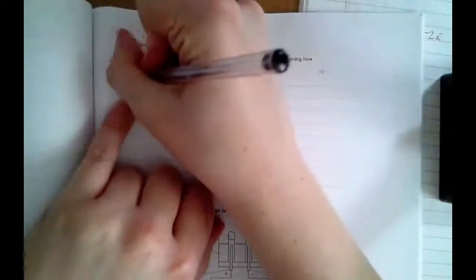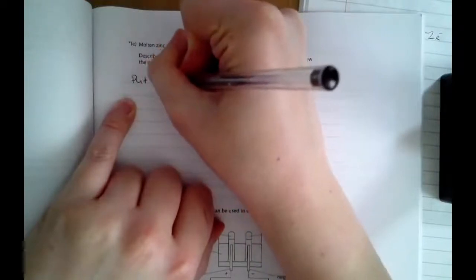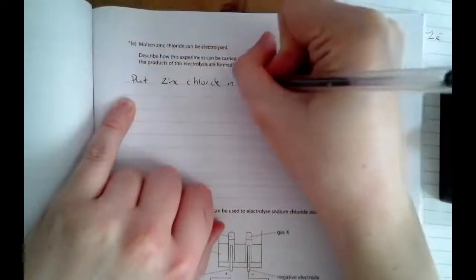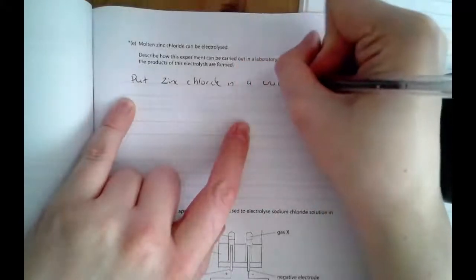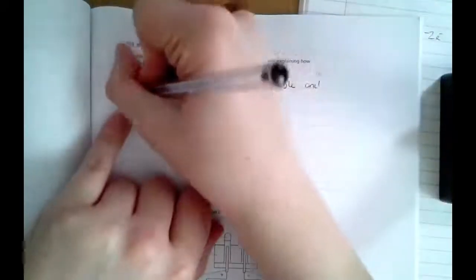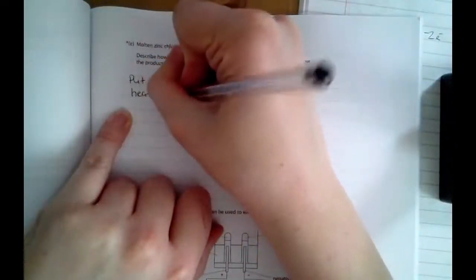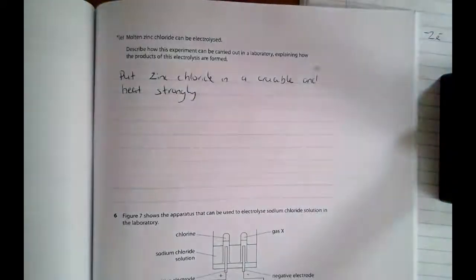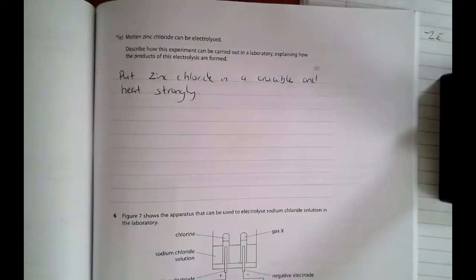So I would put zinc chloride in a crucible, is typically what we would use, in a crucible, and heat strongly. The crucible is just like a little clay pot that you can pop on top of a Bunsen burner. You heat it strongly and you can melt your zinc chloride.